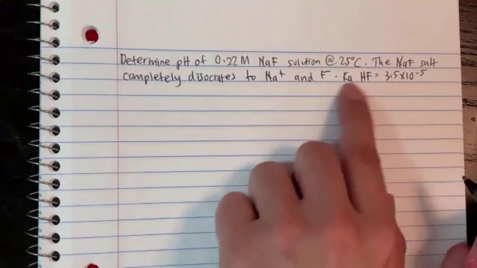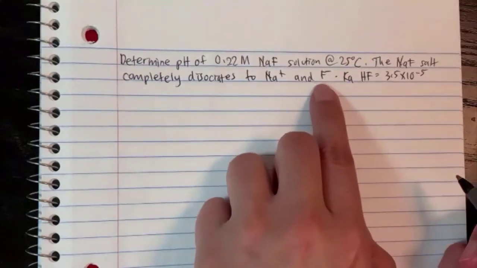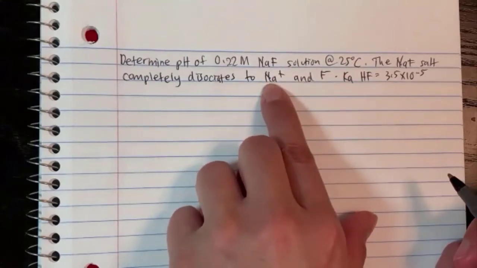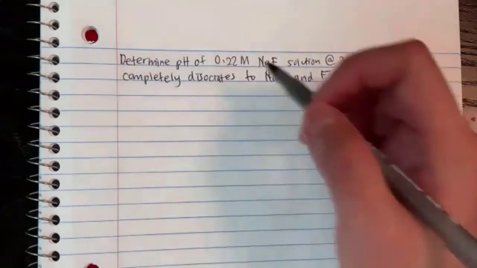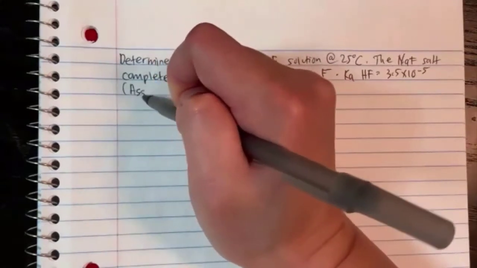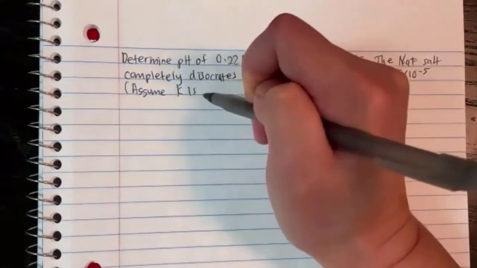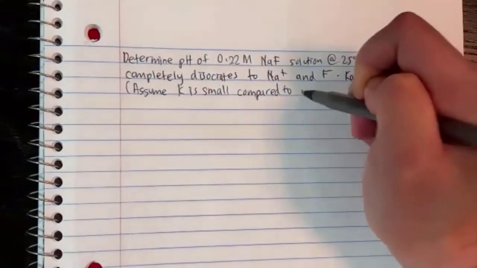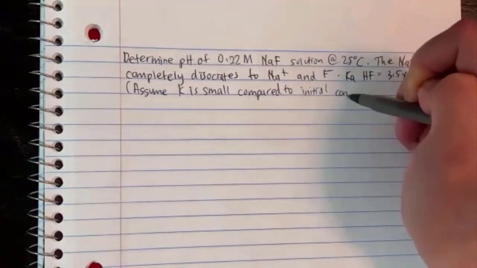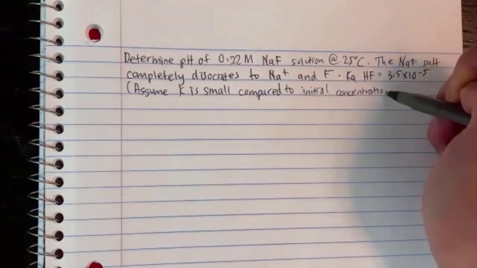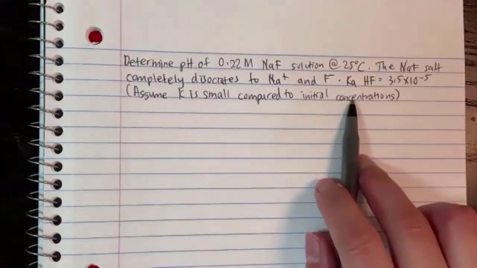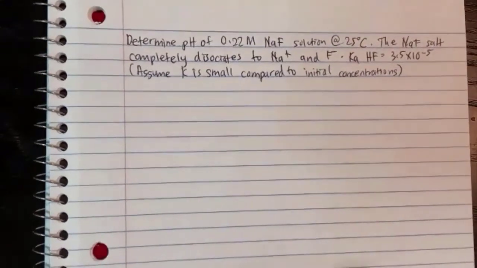They say K of this guy. So once you get this, you can say, well, F here must be basic. This one, they didn't give me the K for sodium hydroxide because it doesn't exist. It's a strong base. And then if they say, assume K is small compared to initial concentrations, that means do the shortcut, no need to check. Okay, so they've given a few hints here.